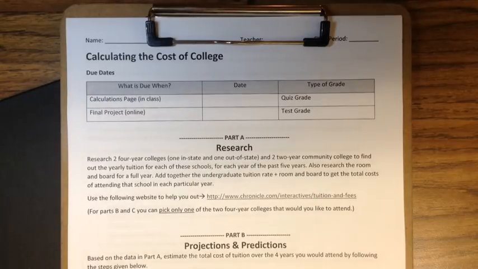Cost of college project is very straightforward as long as you read the instructions. So right now, make sure you read the instructions as you go along with this video. Part A is your research part.